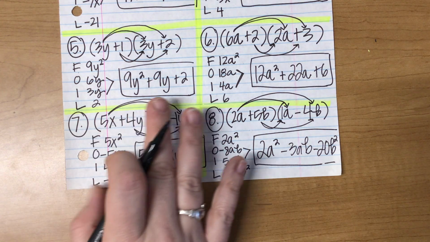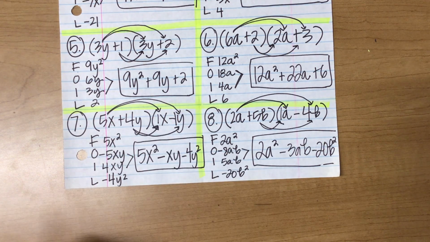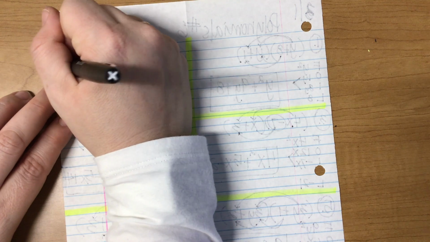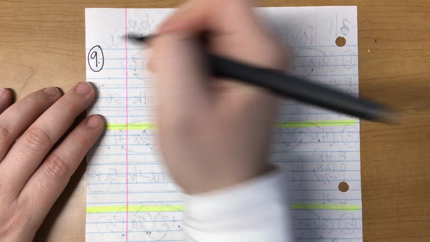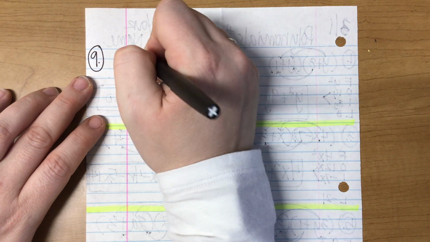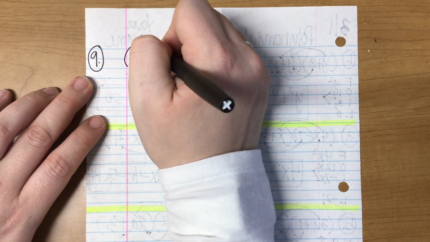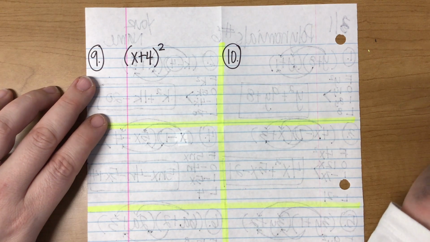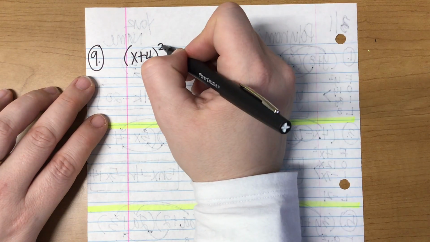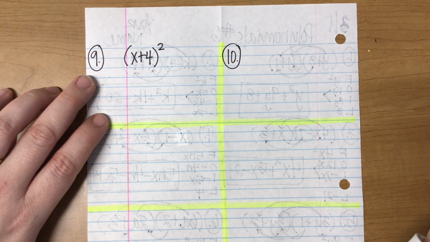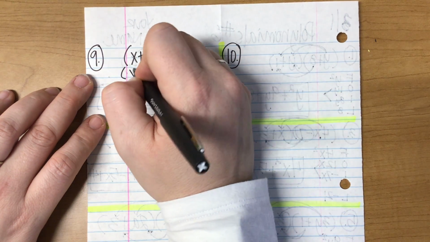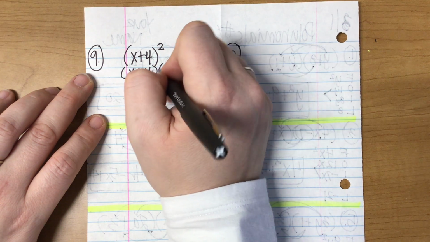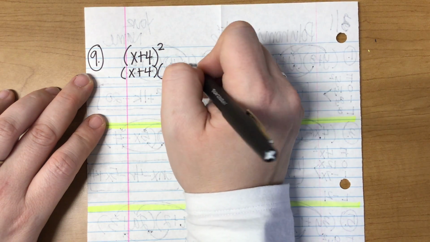How'd it go? All right, last two. We have x plus 4 squared. Now, let's talk about this one. It is not enough to just go boop, boop, distribute your exponents. Because we have to FOIL. It's x plus 4 times x plus 4.